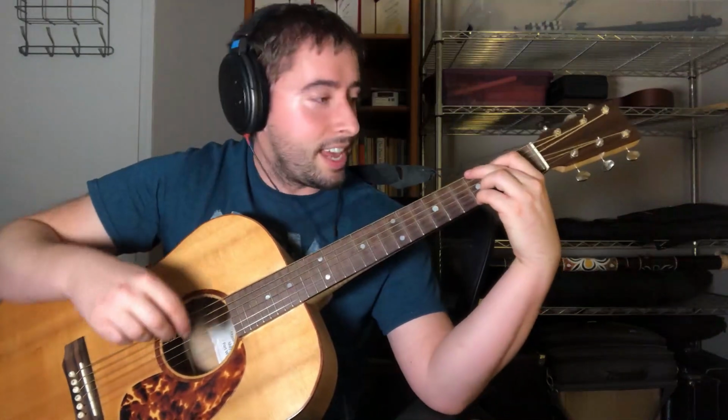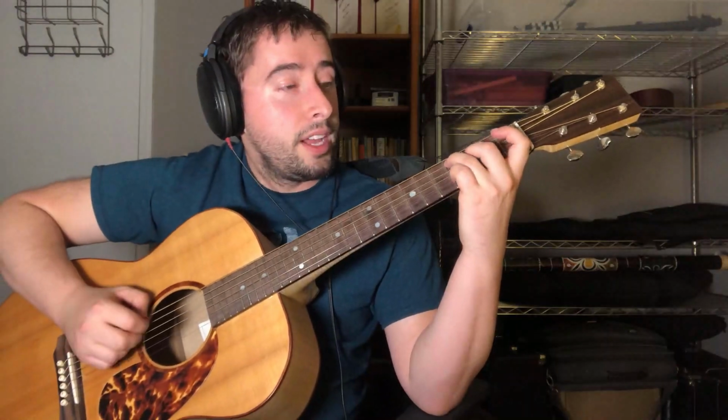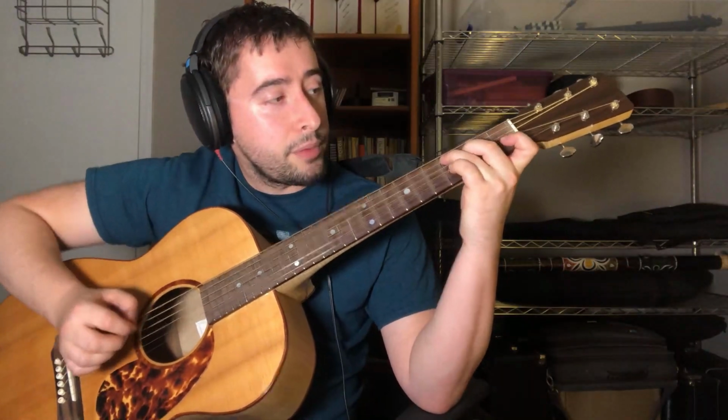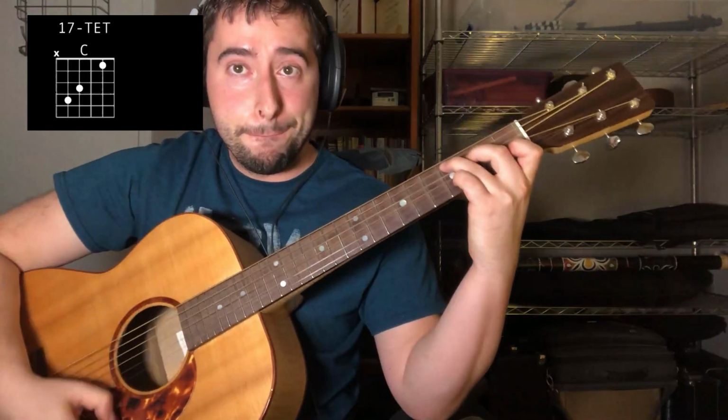And honestly, the one with the fifth, I think, sounds better since it's 17-tet and the major thirds rub a little bit. Okay, now let's try C major. So for C, we'd be on fret 4 again, and then we'd make sure to have this one semitone up here. So this would be a C chord.